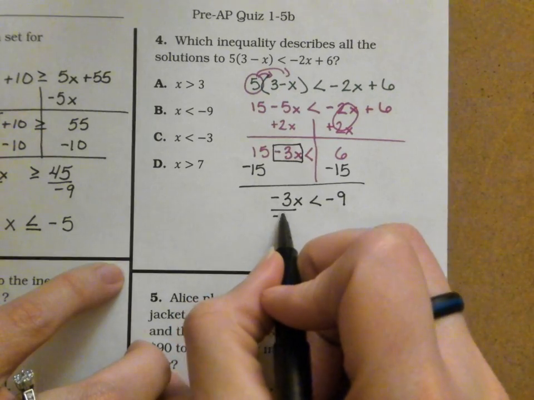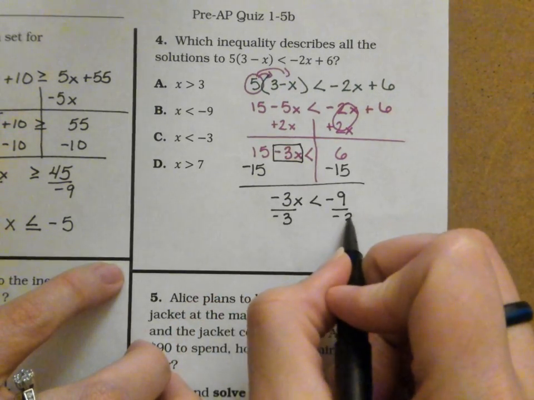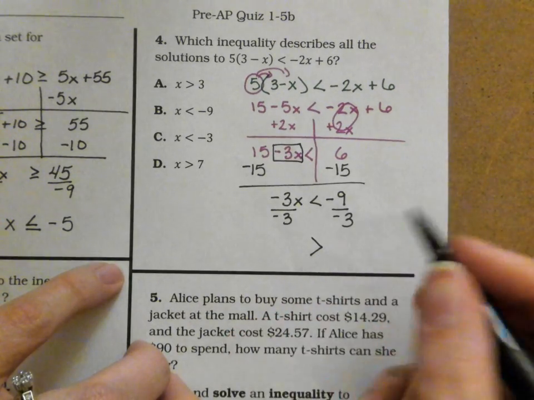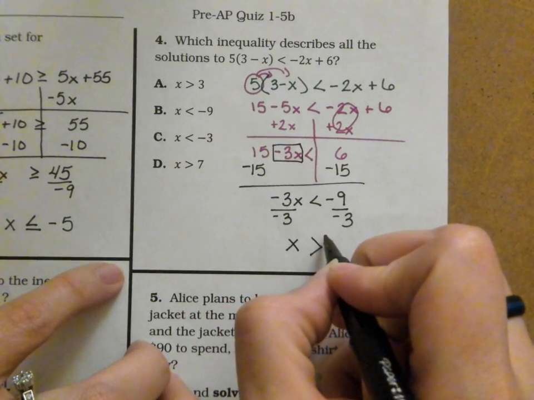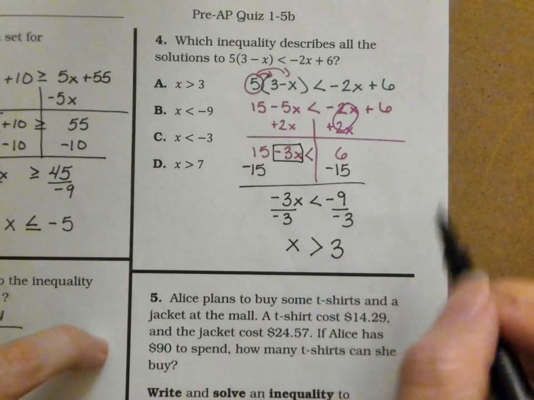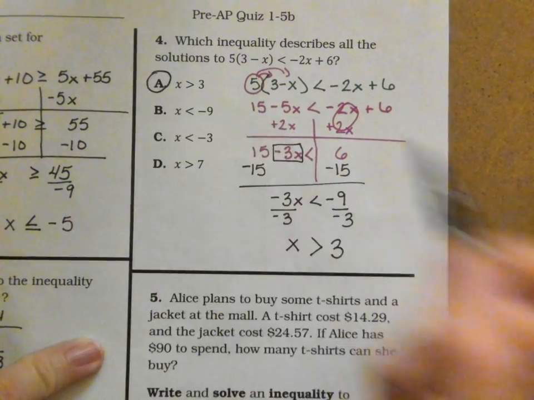And I'm going to divide both sides by negative 3. Remember the rule: when you divide by a negative, you flip the inequality sign. So x is greater, and a negative divided by a negative is a positive. x is greater than 3. Your answer here was A.